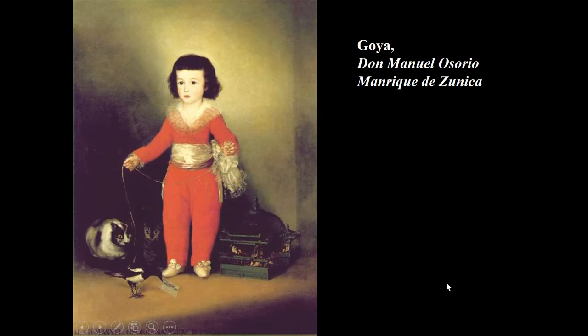He gets the commissions basically to paint some of the upper crust, some of their children, some of their love interests. And it's from these dukes and duchesses that the king begins to take note of a new painter who's able to capture the sitter in a unique and interesting kind of way.